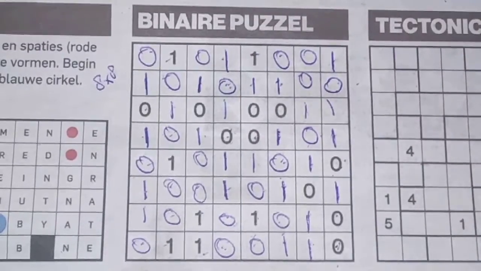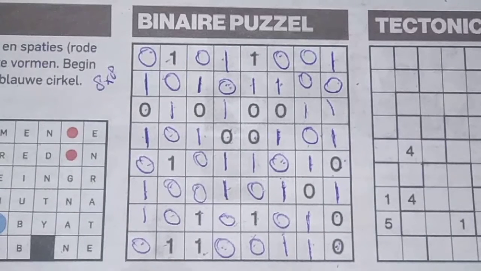Finished in 3 minutes. Alright, this was a quick binary puzzle.